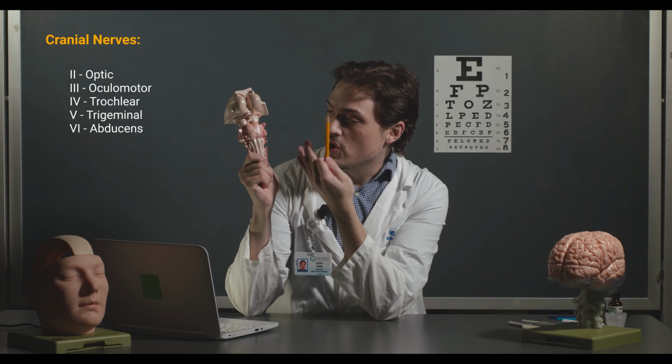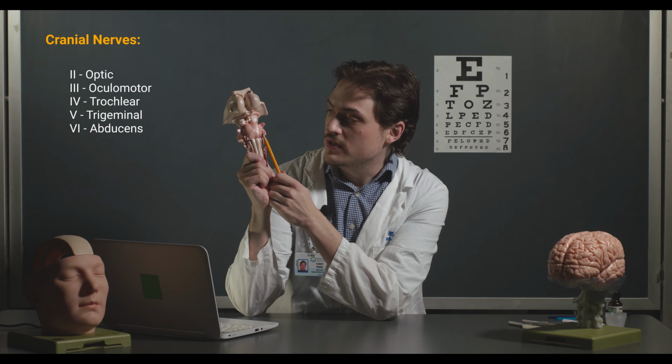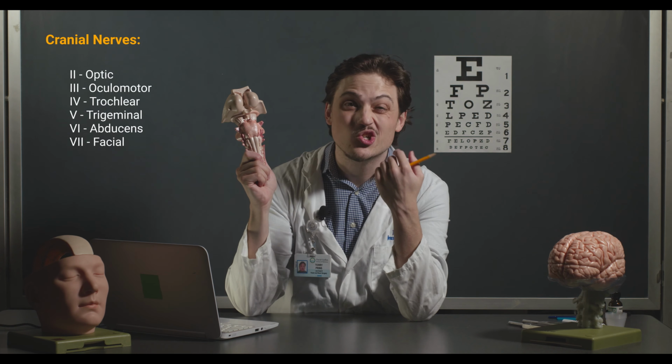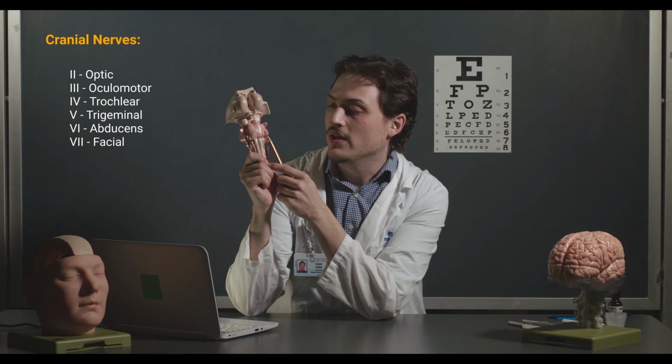If you start to go a little bit lateral, you will start to see cranial nerve number 7. This is the facial nerve. This nerve is going to bring sensory information to the central nervous system from the anterior 2/3 of the tongue, so a lot of taste, as well as projecting motor information to the face to control facial expressions such as smiling.